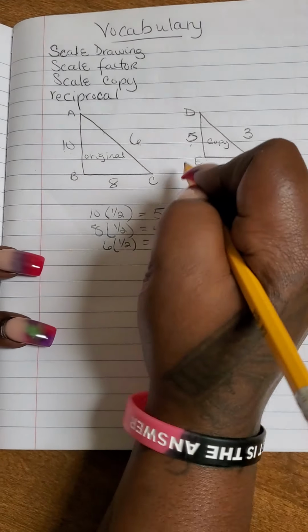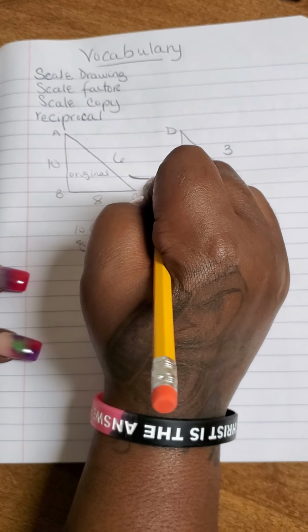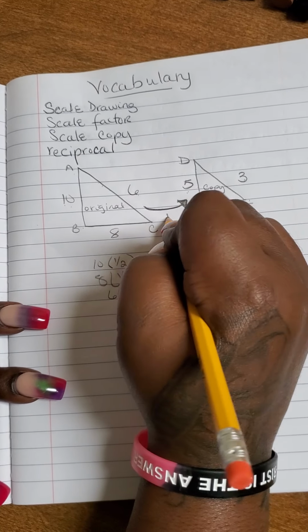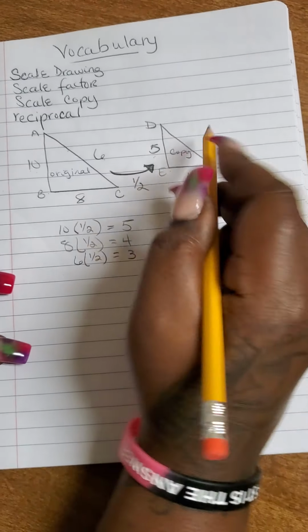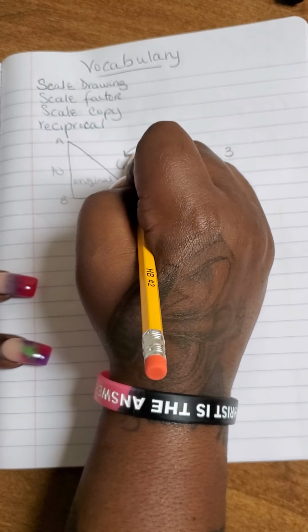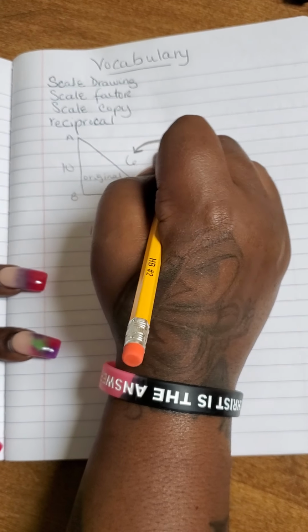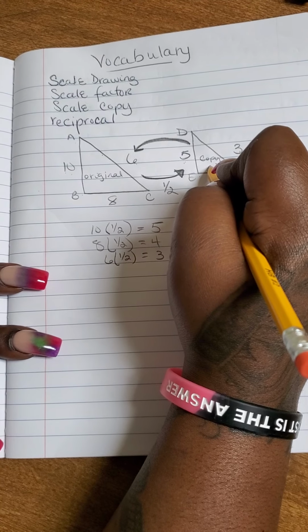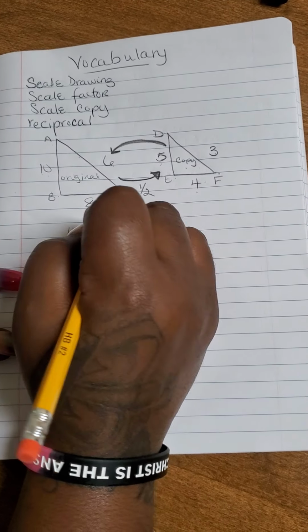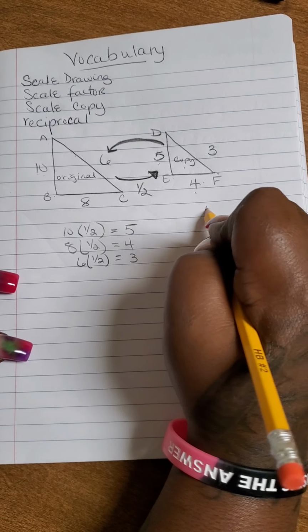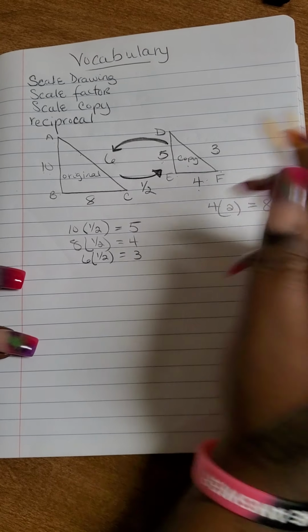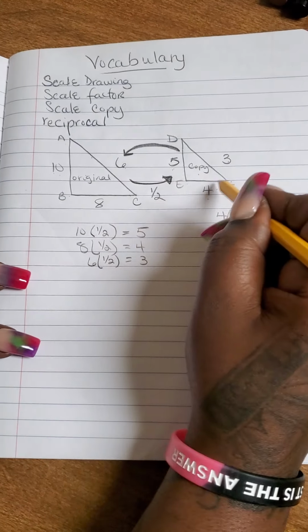All right. So moving from here to here, going this way, we would have to say that the scale factor is 1/2. Now moving from right to left, we simply do the opposite. All right. If the question asked you, starting from the copy, what is the scale factor for side EF to the corresponding side BC? You know you multiply 4 by 2 and you get 8. So all of these sides must also have a scale factor of 2.